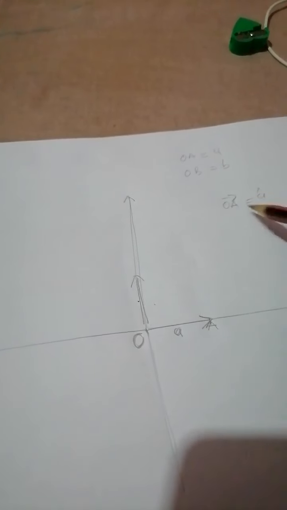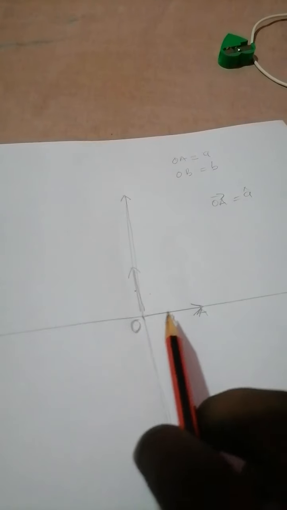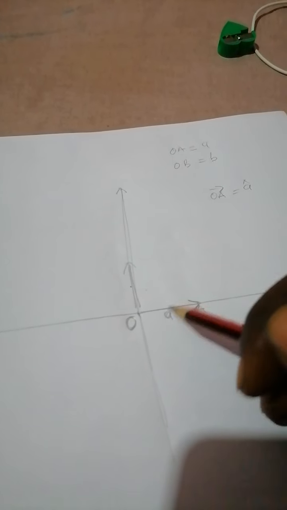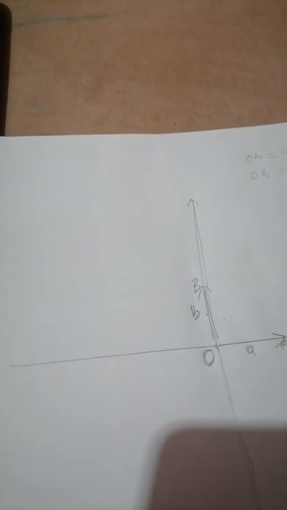It means it has magnitude a, but it's moving in this direction. So when I use the small letter a for this vector, it means I've indicated the direction of this particular vector and with the magnitude of a. And my vector B, this is my vector B, is what? From here to here, and it's equal to a small b. So that's the magnitude of the vector OB, right?